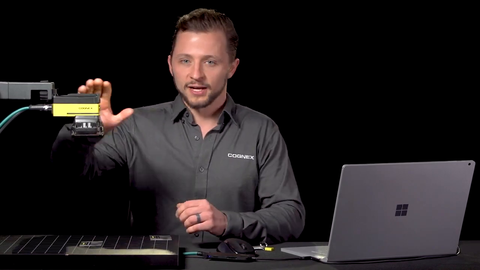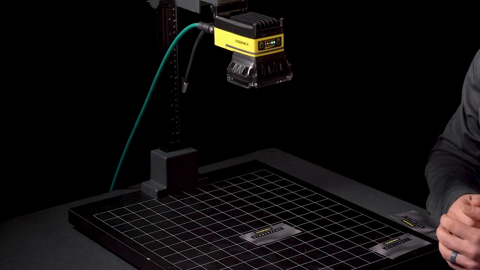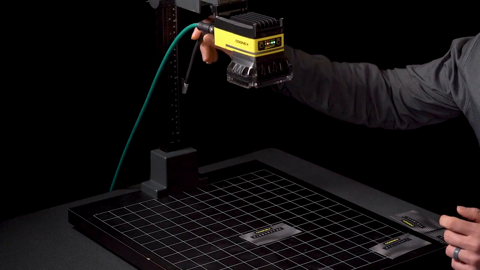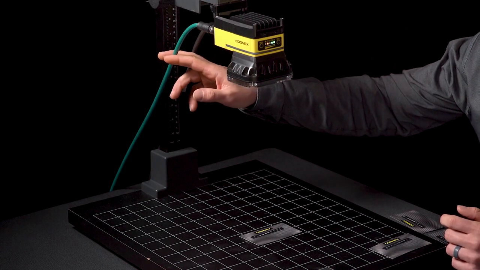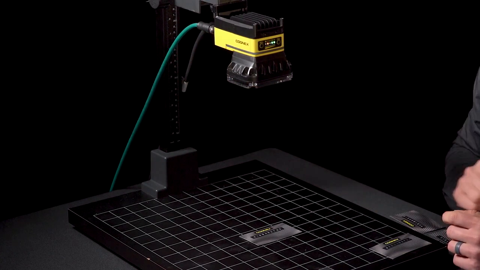In terms of my setup here, I have the new D900 camera, and to that I have the standard Insight cables, so a 24-volt power and I/O cable, and also an Ethernet cable which I've connected back to my laptop.